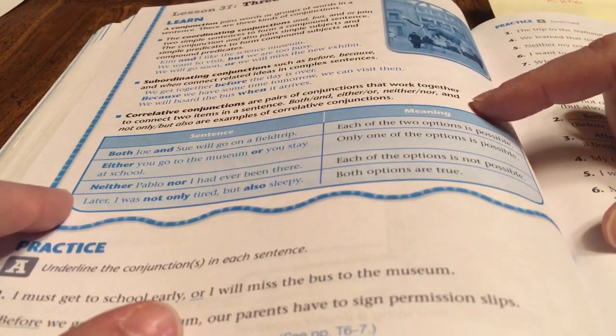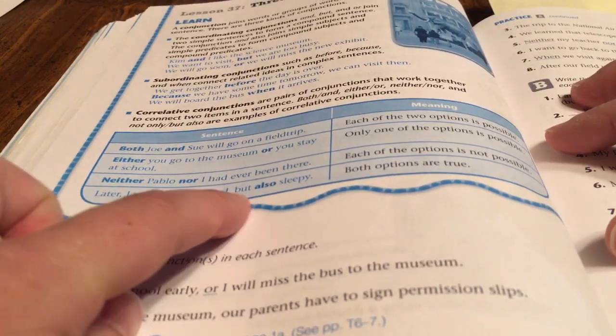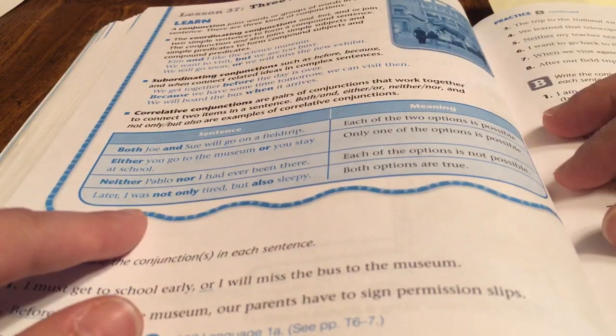And the last one is not only, but also are examples. So later, I was not only tired, but I was also sleepy. So both options can be true.